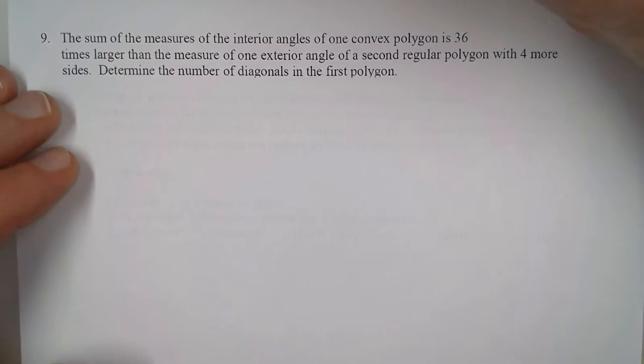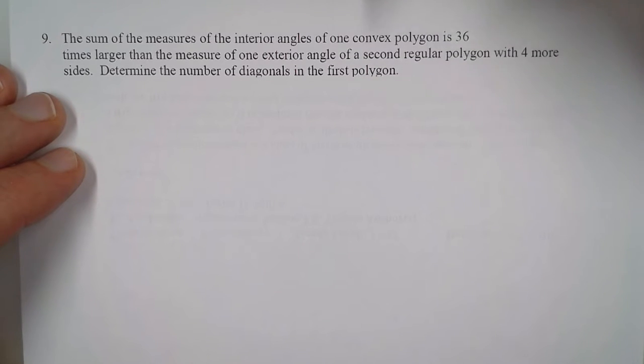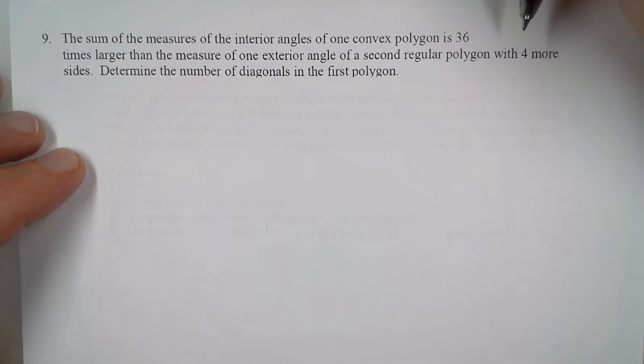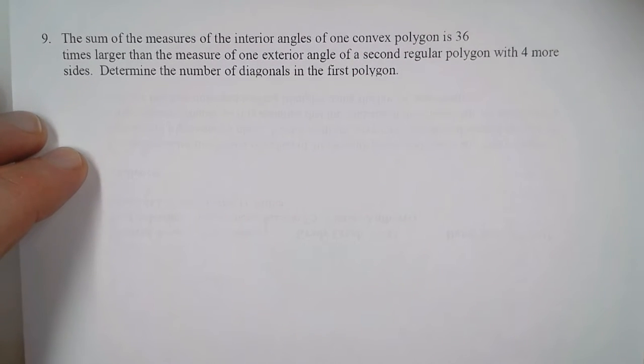In this problem, it says the sum of the measures of the interior angles of one convex polygon is 36 times larger than the measure of one exterior angle of a second regular polygon with 4 more sides. We want to determine the number of diagonals in the first polygon. All right, so what we have is two quantities.